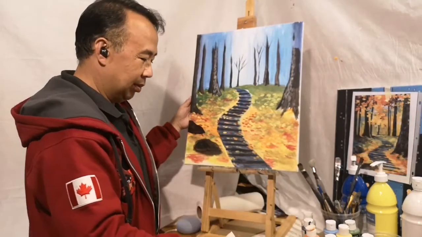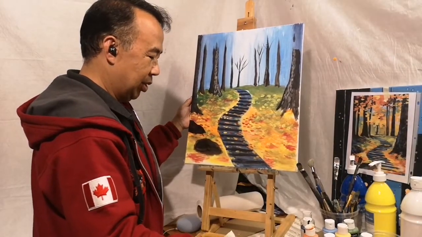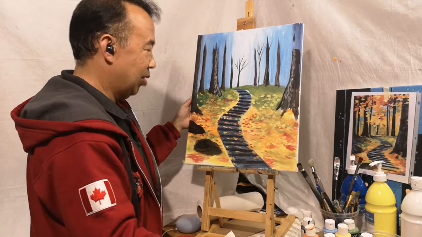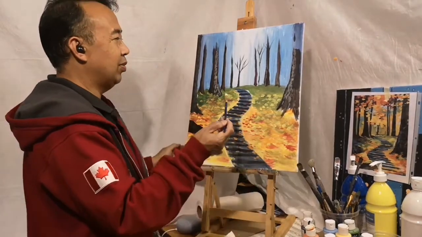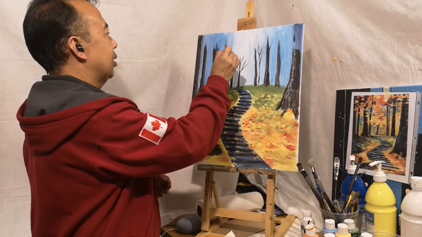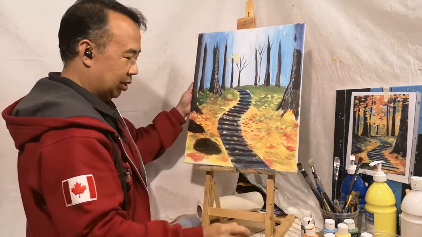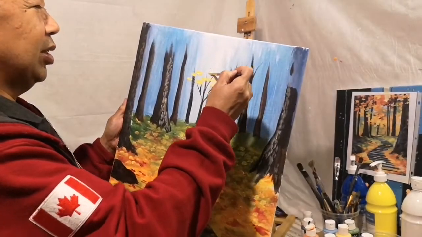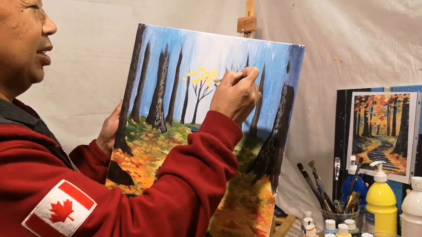So we're going to have some yellow first. All you have to do is try to cover them. So you're smudging it on top of the trees there.